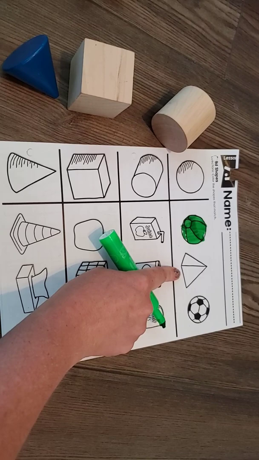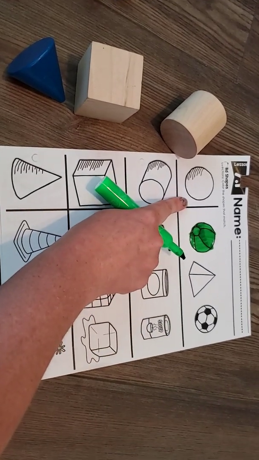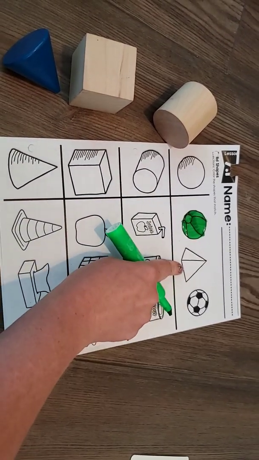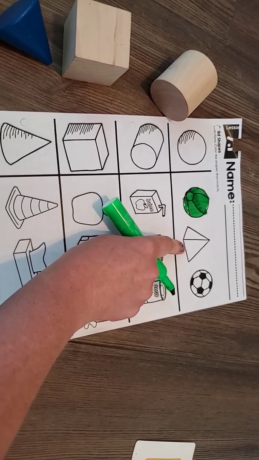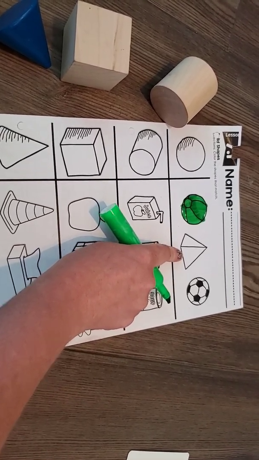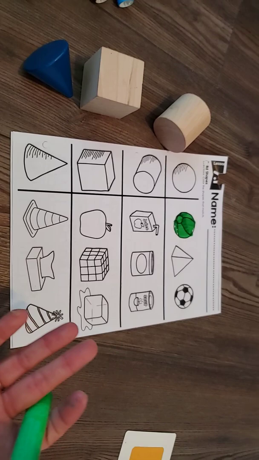Oh my gosh, does a pyramid match the sphere? It does not look the same, so we cannot color that one, okay? You can leave it blank if you want to, okay? Or you can cross it off because it doesn't match.